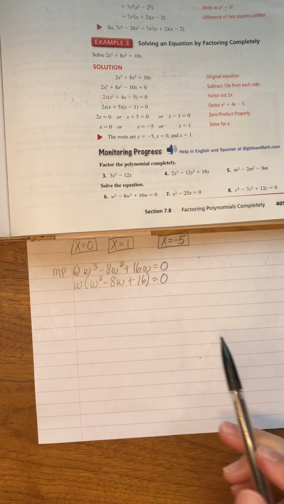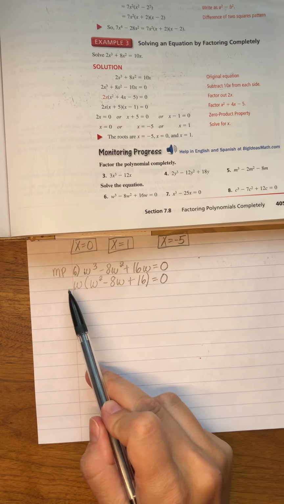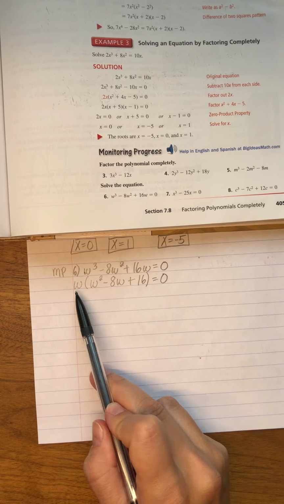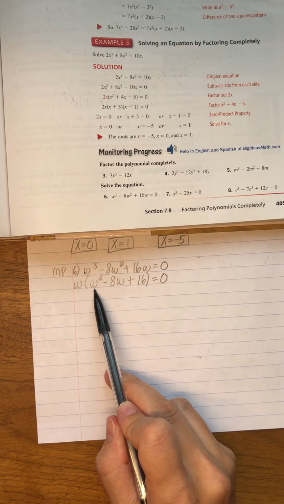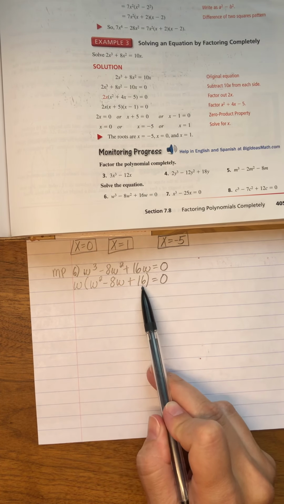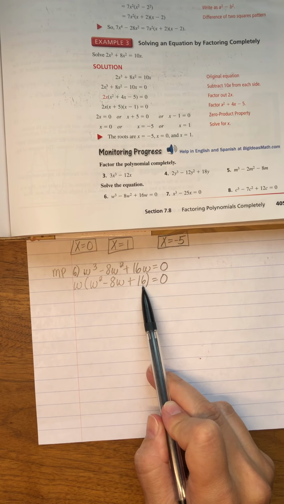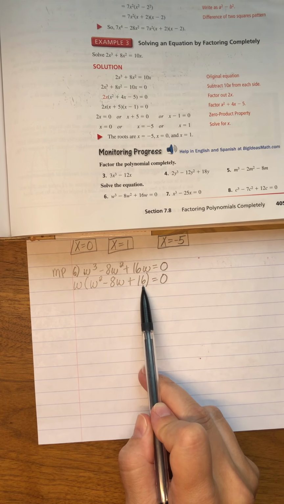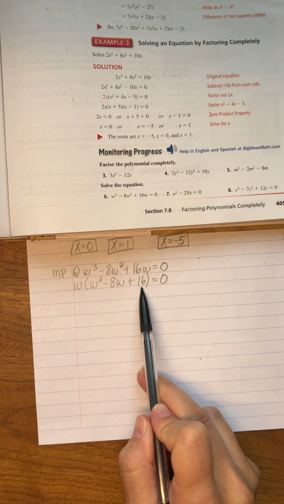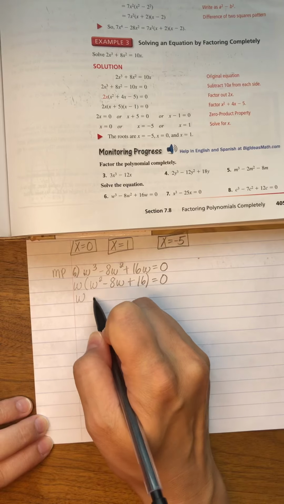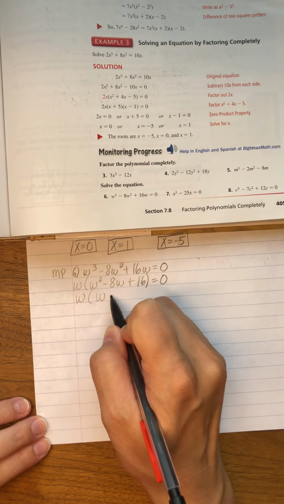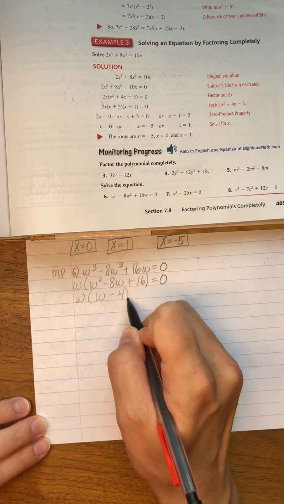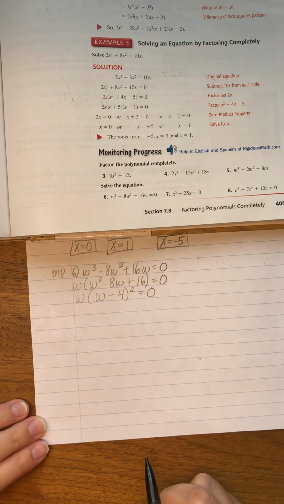Okay, let's factor this polynomial in the parentheses. I'm done with the w, that's just the GCF. We're looking inside of here. This has 3 terms. Look at the first term, that's a perfect square. 16 is a perfect square. That means this is a perfect square trinomial. Let's factor this and make this a perfect square trinomial. I'm going to keep the w. This is going to factor to w minus 4 squared equals 0.